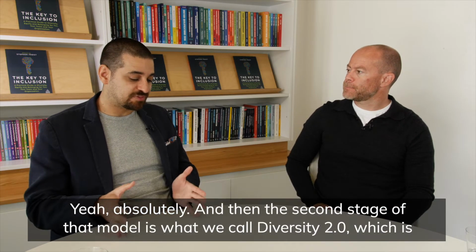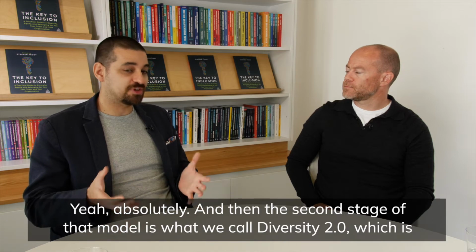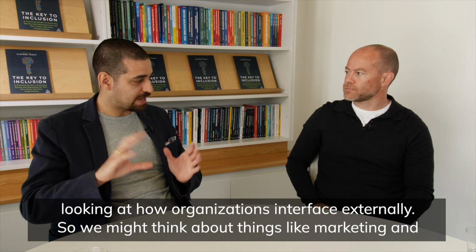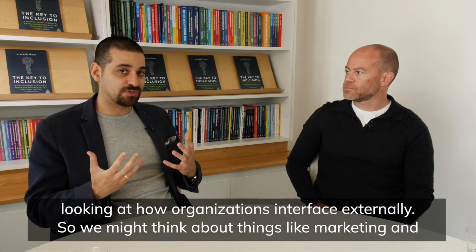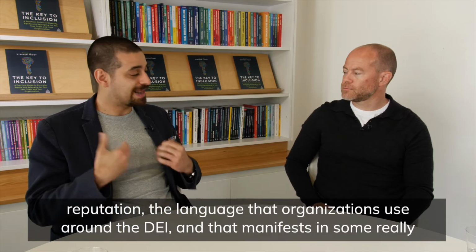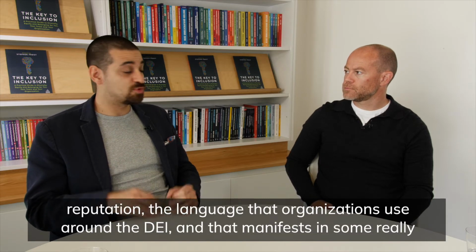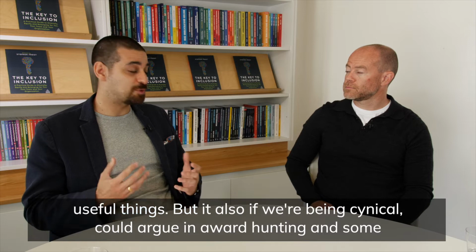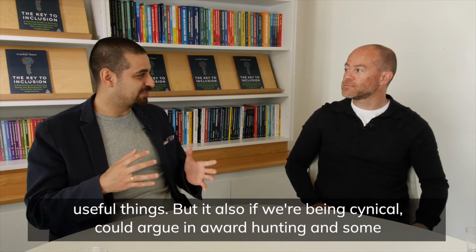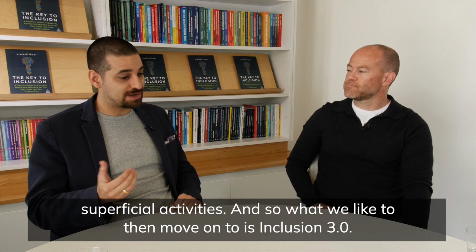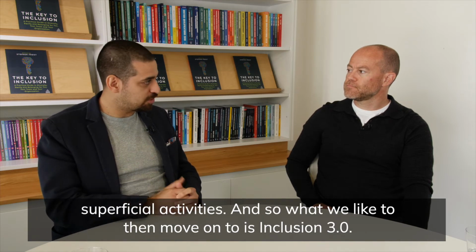And then the second stage of that model is what we call Diversity 2.0, which is looking at how organisations interface externally. So we might think about terms like marketing and reputation, the language that organisations use around DEI, and that manifests in some really useful things, but it also, if we're being cynical, could argue in award hunting and some superficial activities. And so what we like to then move on to is Inclusion 3.0.